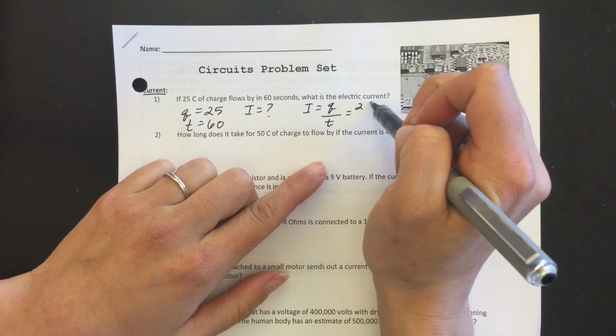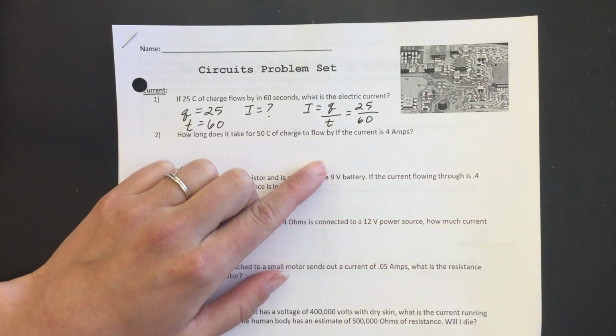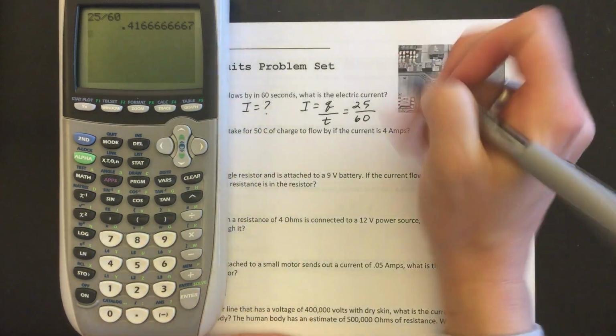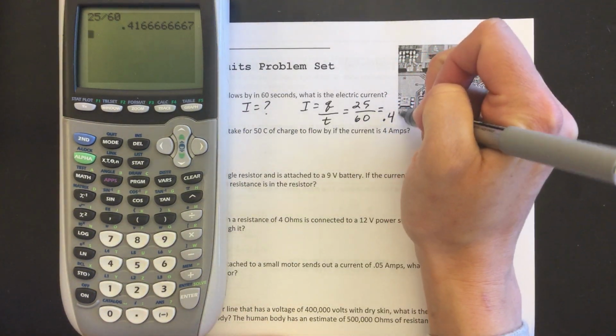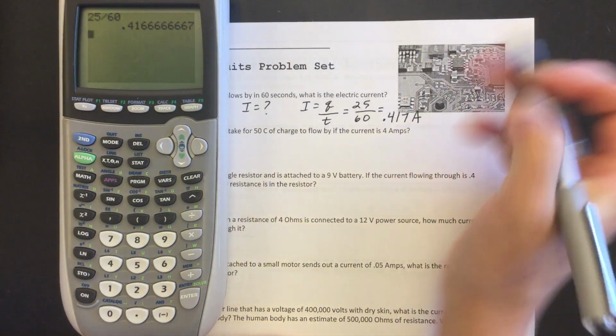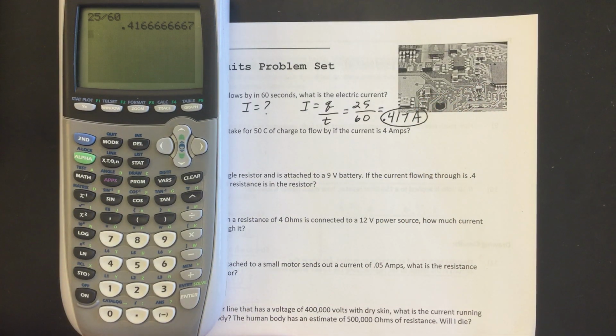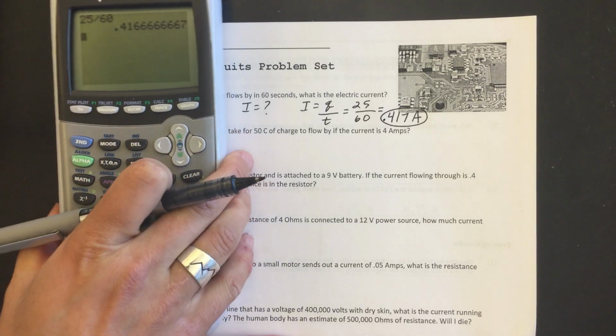So 25 divided by 60, and we get 0.417 amps. Something to know about current, 1 amp is a lot of current, so we will have smaller numbers for our current, decimals usually.